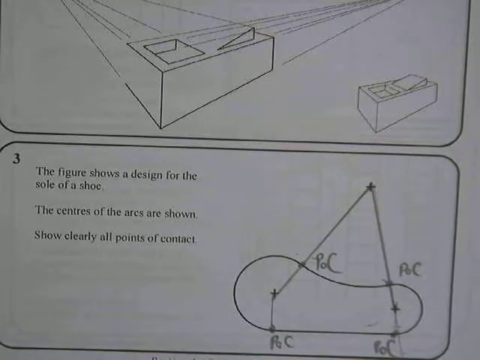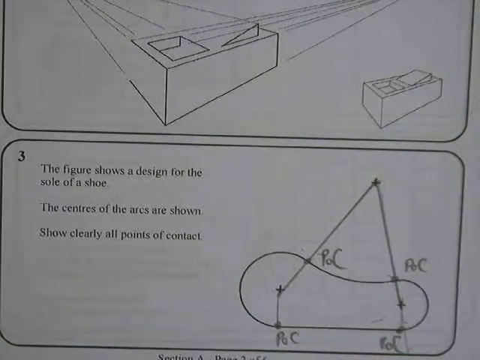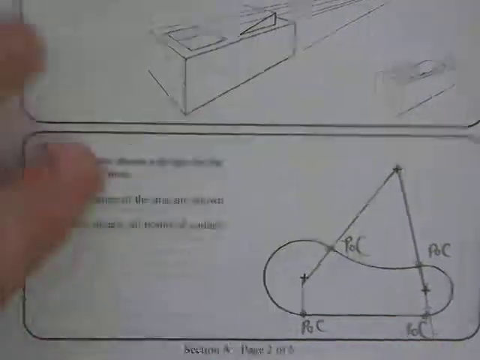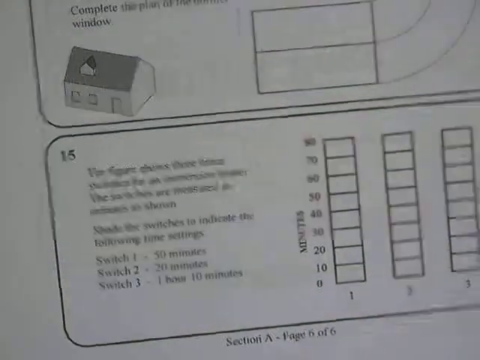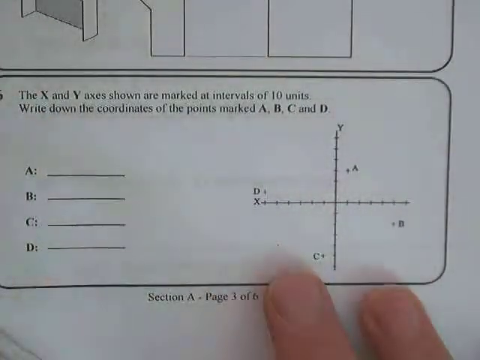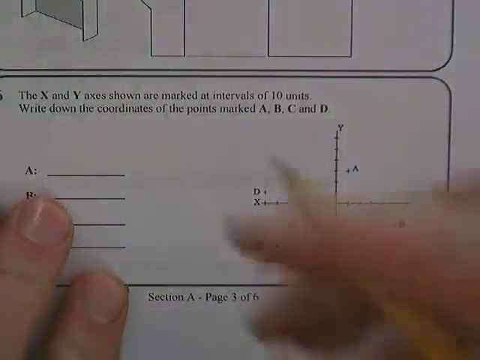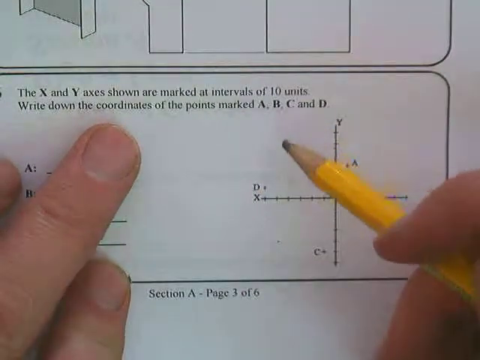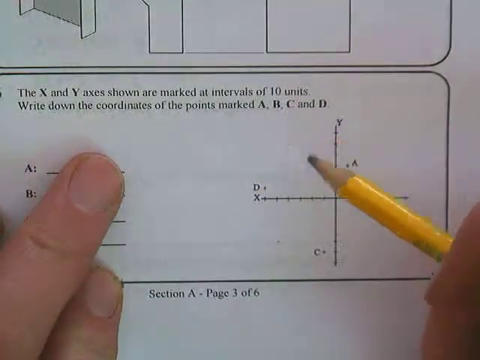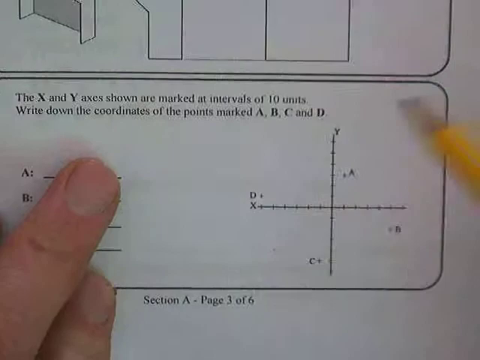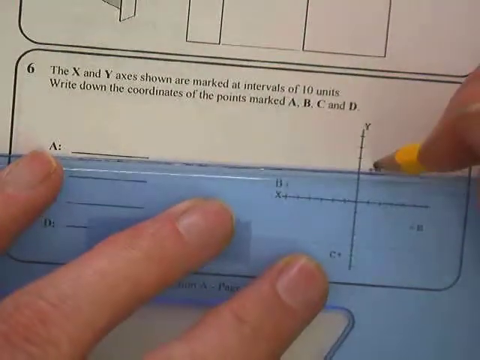Okay, so what else did I say in it? 1, 3, 6 and 11. Question 6 is fairly straightforward, okay? It's kind of like a maths question in a way. X and Y axis are shown, marked at intervals of 10. Write down the coordinates of the points marked A, B, C and D. So again, you would have done stuff like this in maths, wouldn't you?